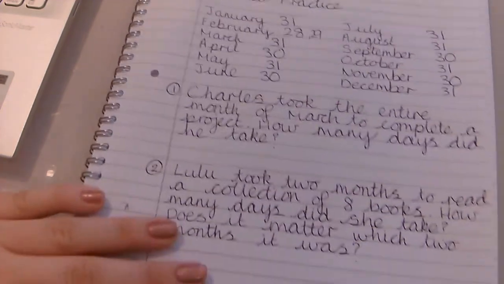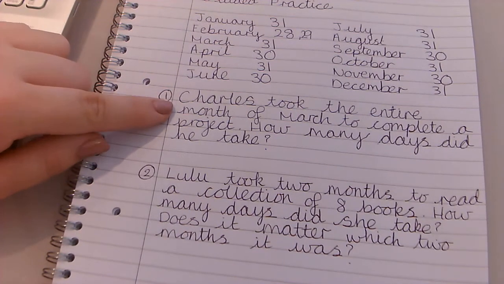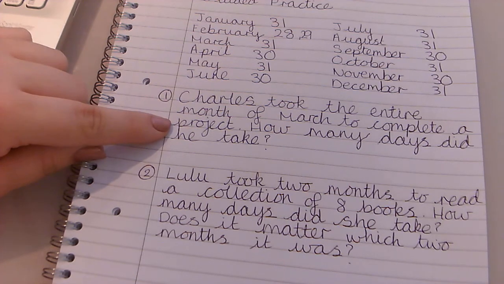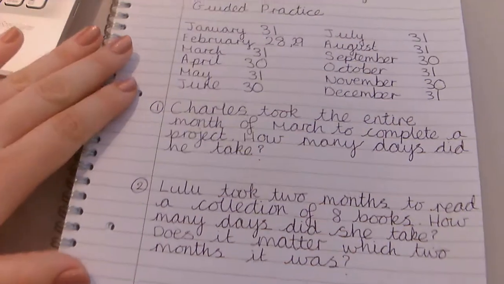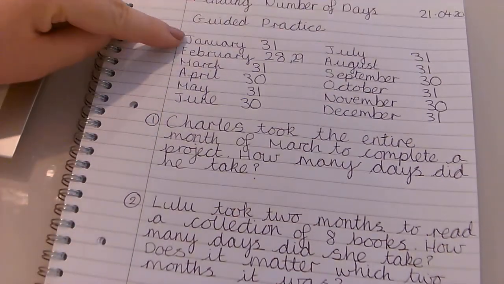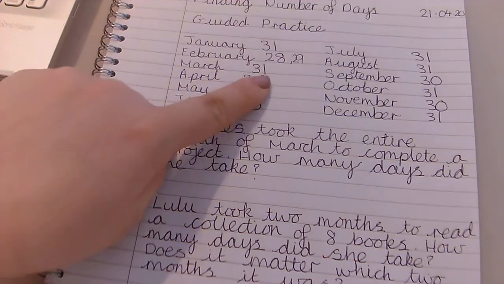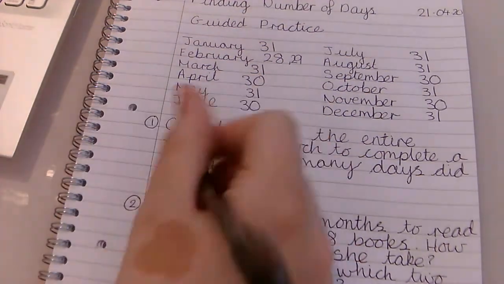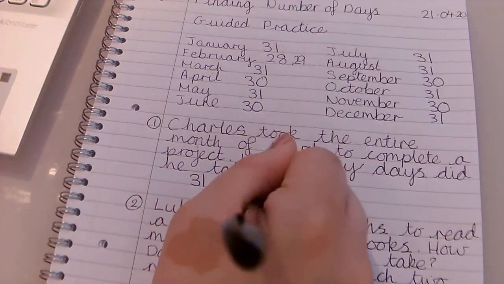Now, guided practice question number 1. Charles took the entire month of March to complete a project. How many days did he take? So we're going to look at our calendar again, and we're going to look for January, February, March. How many days does March have? 31. So he took 31 days.